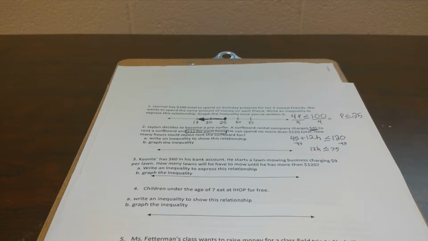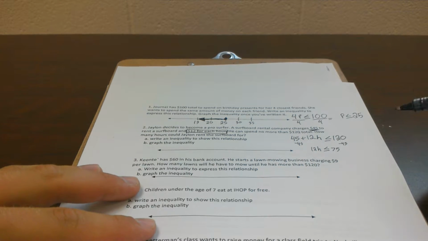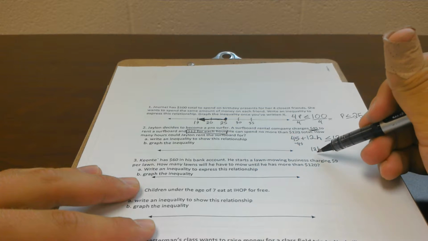So now I still have the 12H, and I just want H by itself. So I'm going to have to do the inverse operation of what is happening right now. So if it's being multiplied by 12, I need to divide both sides by 12.